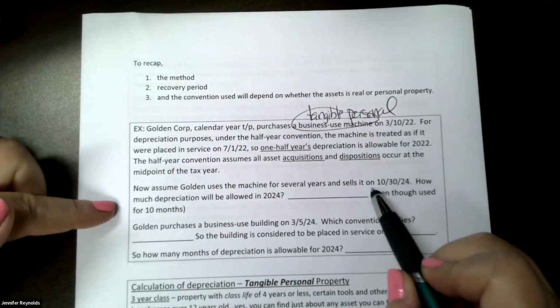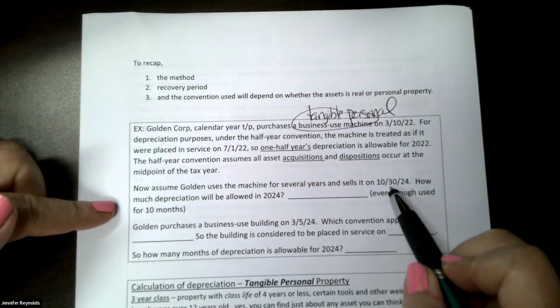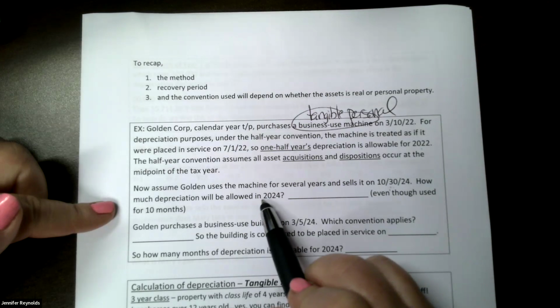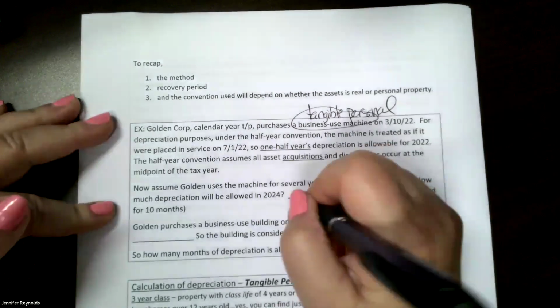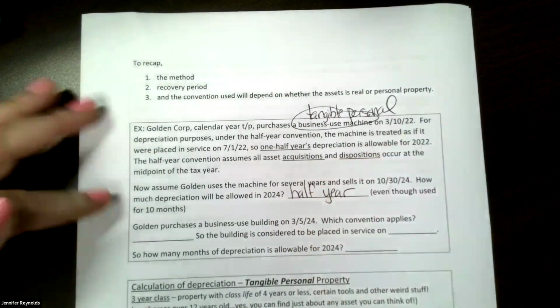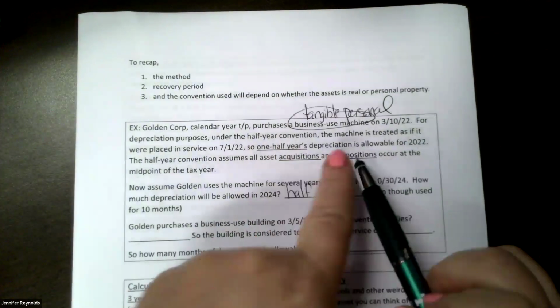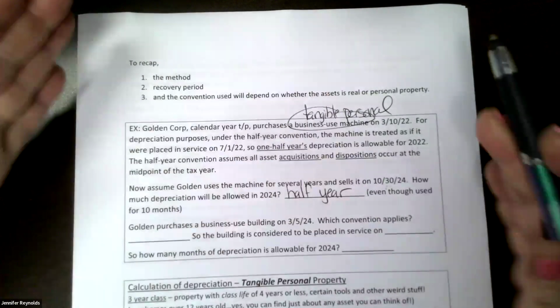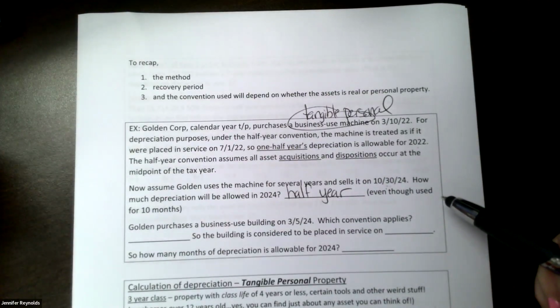Now they go to sell it on October 30th of 2024. They've held that thing for 10 months that year. How much depreciation will be allowed in 2024? Only a half year, because the year we acquire it and the year we dispose of it, you only get a half year of depreciation.